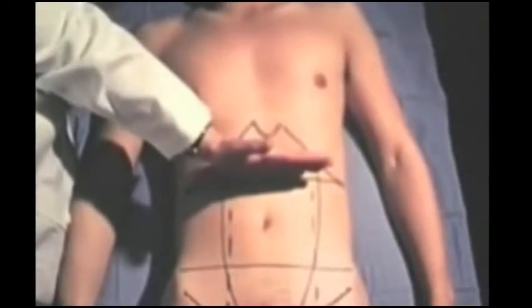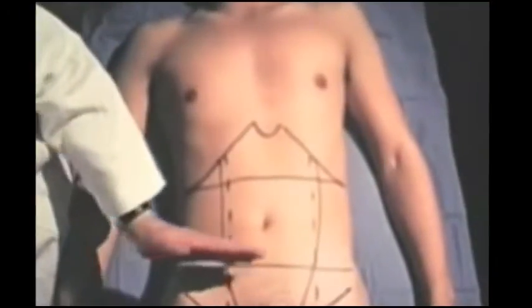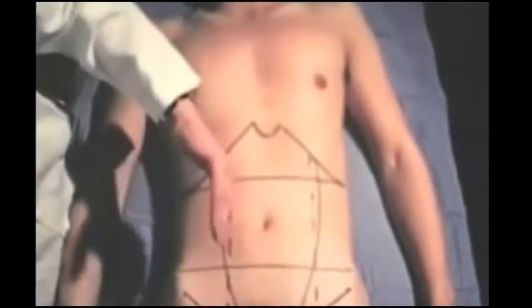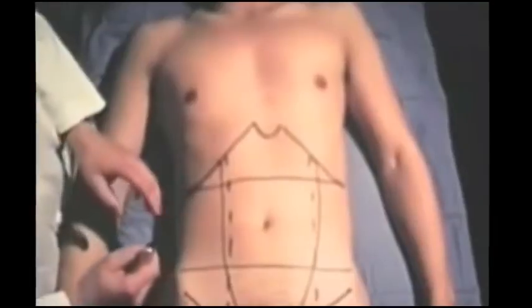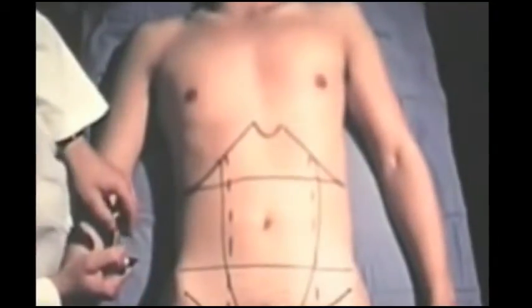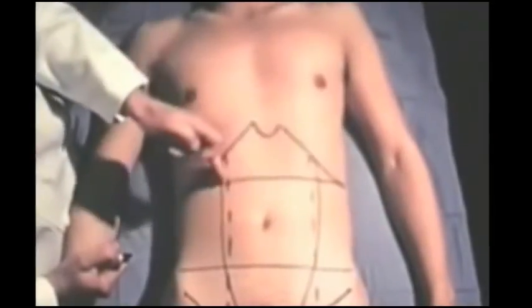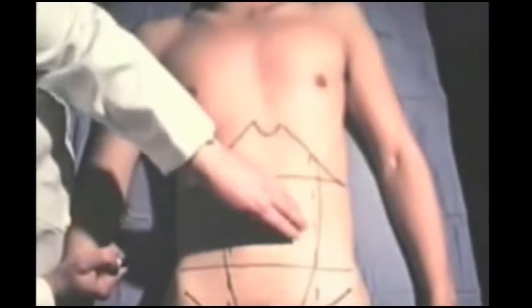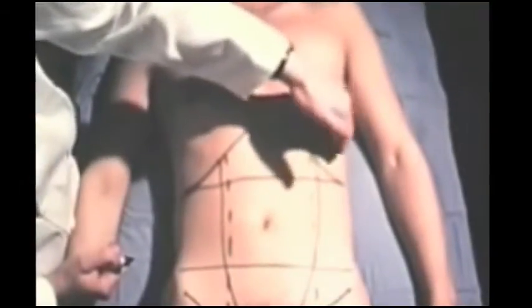So that then we have 2 horizontal planes, the subcostal plane, which lies at the level of the body of the third lumbar vertebra, the transtubercular or intertubercular plane, which lies at the level of the fifth lumbar vertebra, and the right and left vertical planes. This enables us to divide up the abdomen into regions. The epigastric region being here between the costal margin and the subcostal plane there, the umbilical region here, and the hypogastric region there. And then on either side we have the hypochondriac regions, the lumbar regions, and the iliac regions.